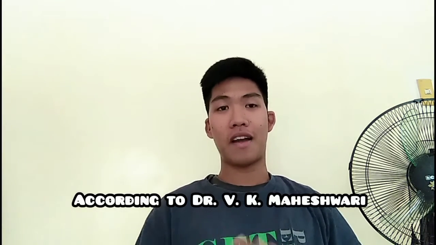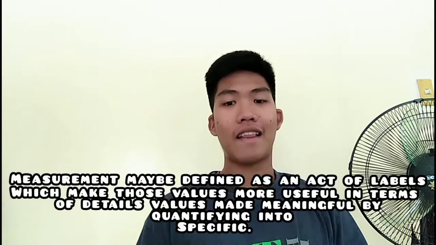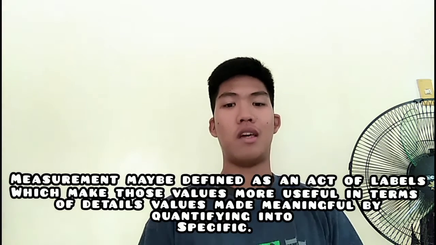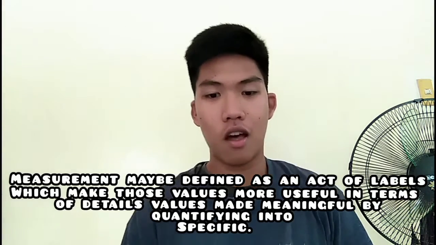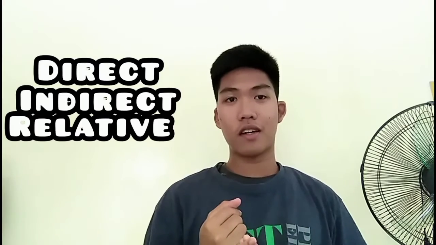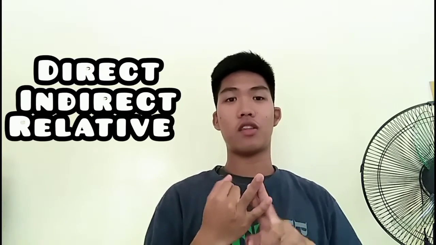Then according to Dr. V.K. Maheshwari, he defined measurement as an act of labels which makes those values more useful in terms of details. Values made meaningful by quantifying into specific units. Generally, there are three types of measurements. The first is the direct, the second is the indirect, and the third one is the relative.